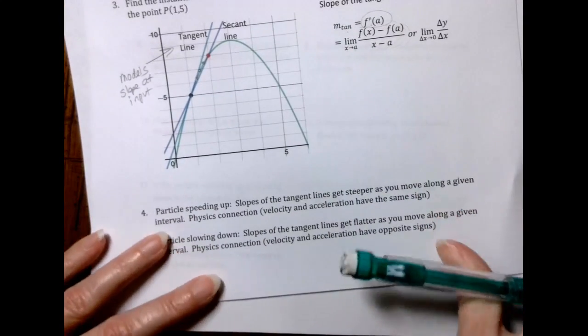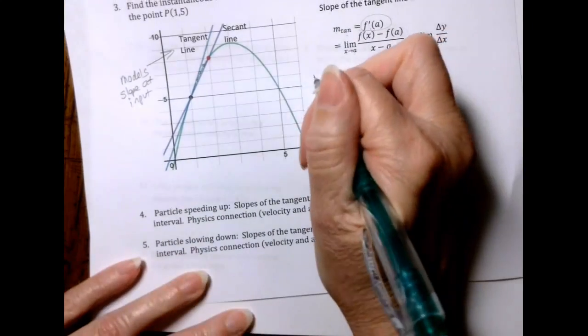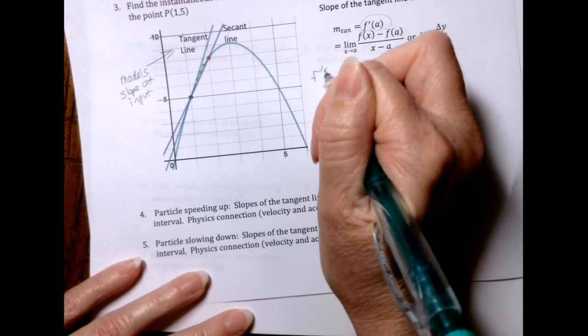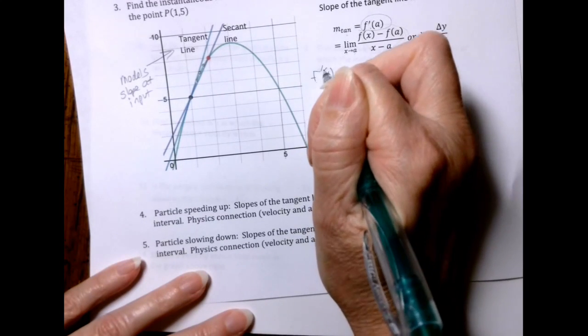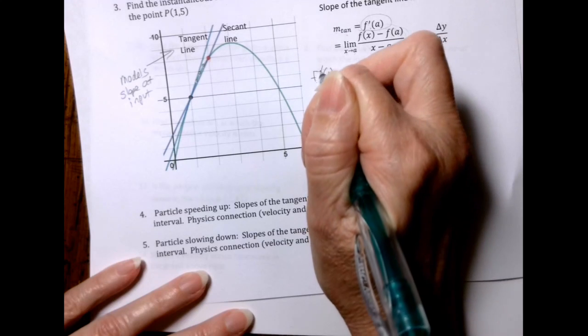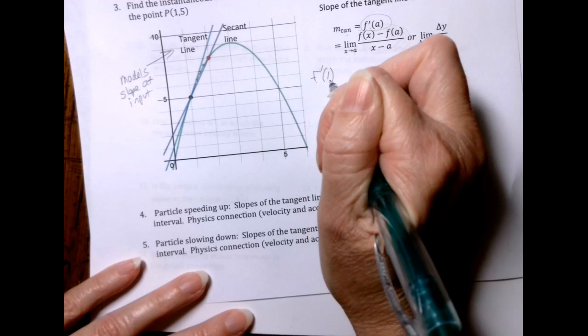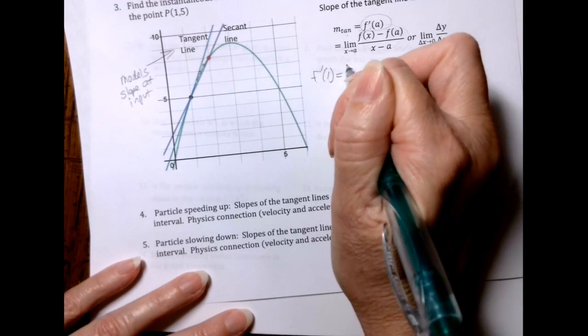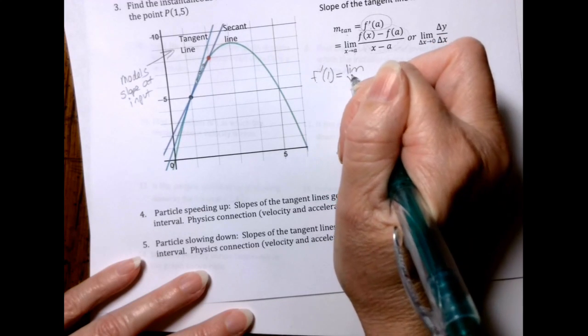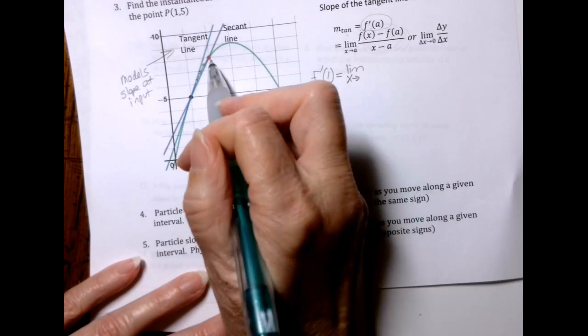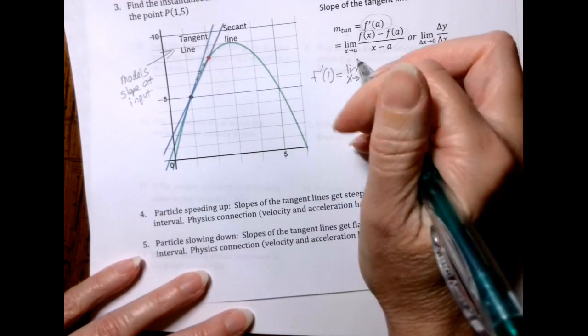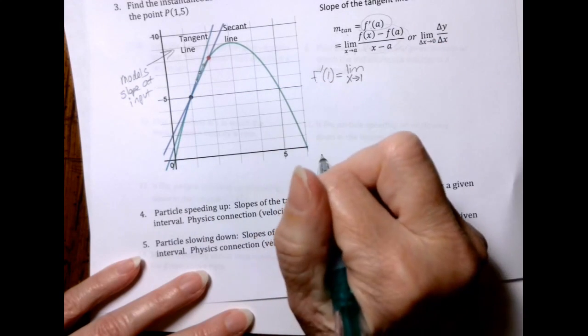From an algebraic perspective, f's derivative at 1, f's slope at 1, f's instantaneous rate of change at 1 is equal to the limit as the x value, any x value, we're just using this one, gets closer and closer to 1.